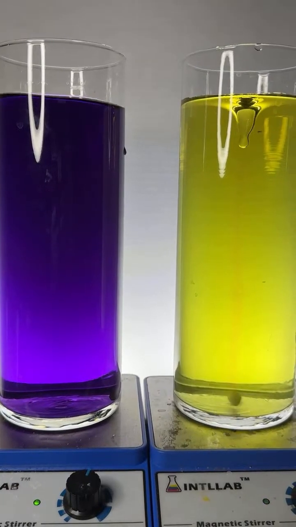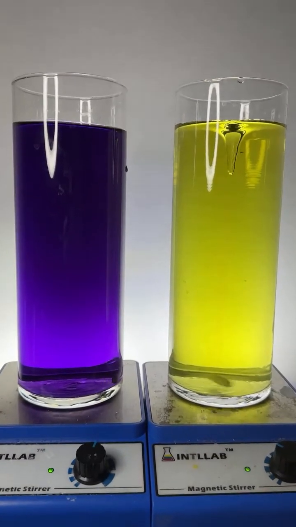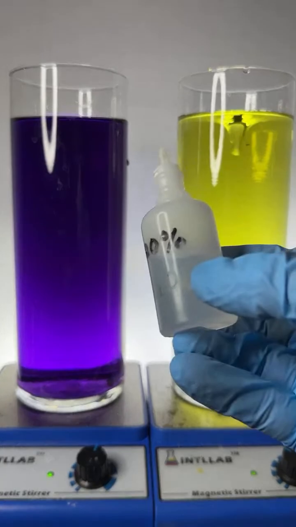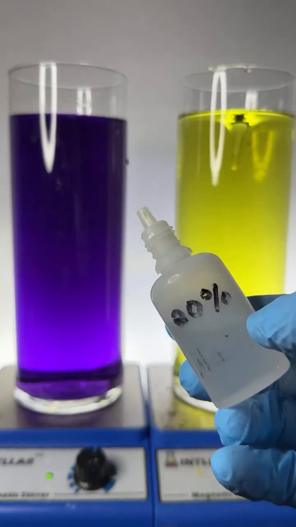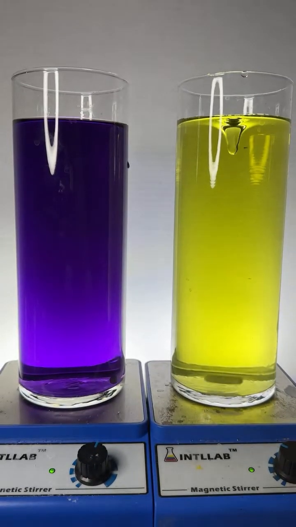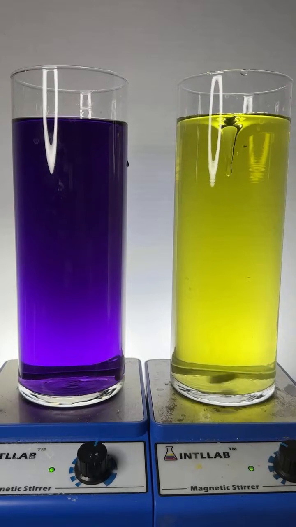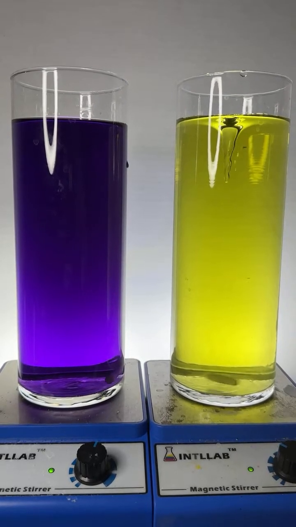SC Zol asks, as I'm adding base, isn't the volume going to rise? It is, but just recall that I am only adding drops of this, and each drop of this has a volume of about 1/20th of a milliliter. Phenolphthalein is pretty cost effective.